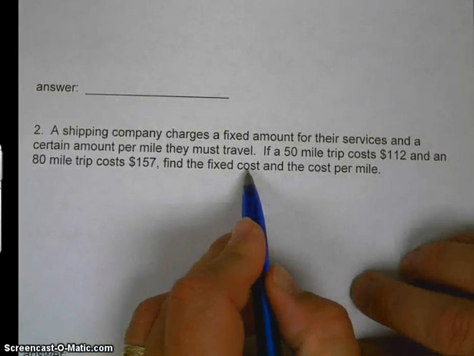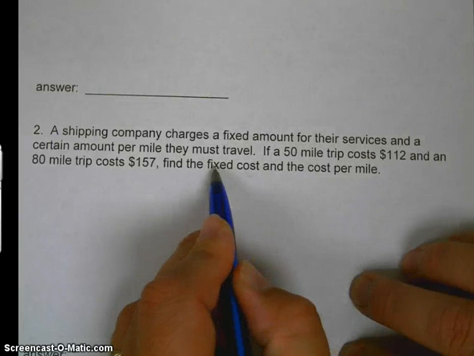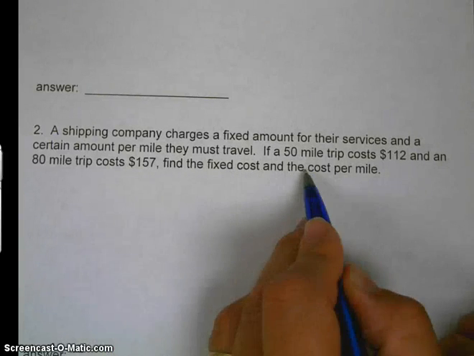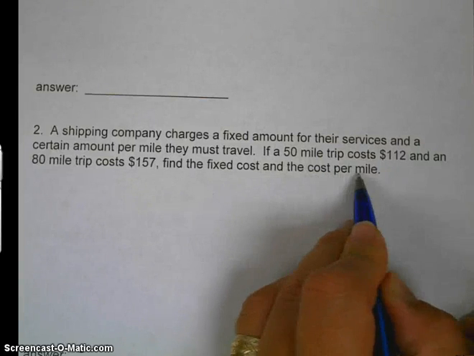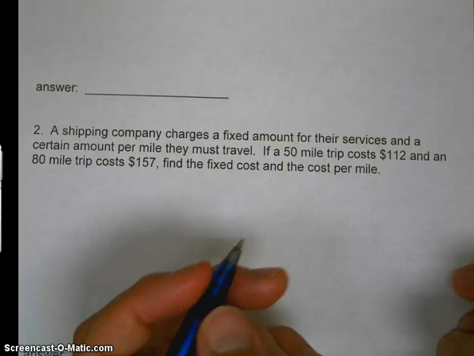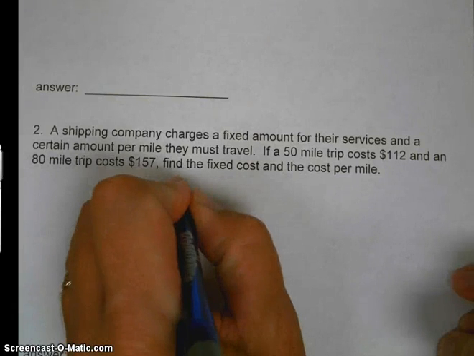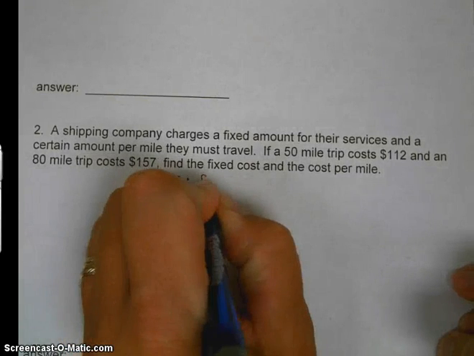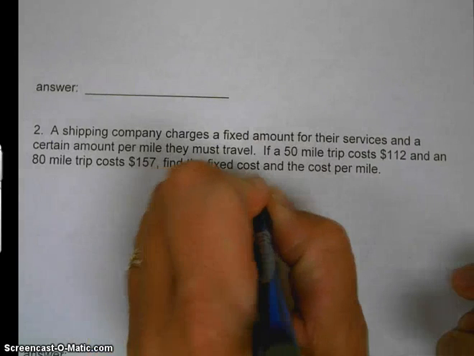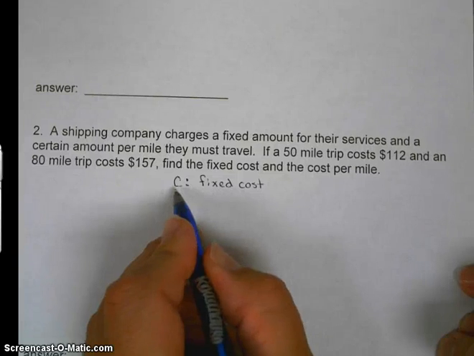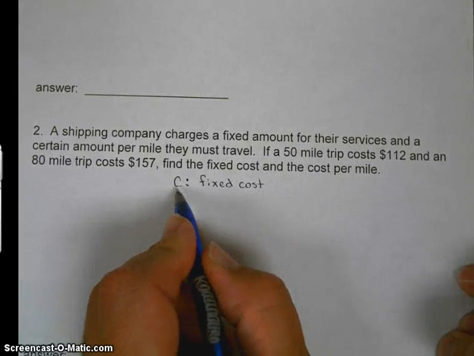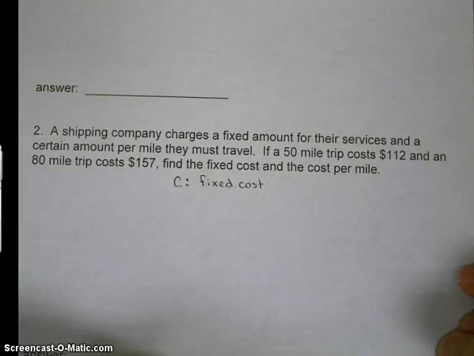So the first thing I want to do is I need a variable for fixed cost. Okay? And I'm looking for the cost per mile. So I'm going to have 2 variables. So I'm going to go ahead and use C to represent fixed cost. Now, any letter will work, just so you know. You could use an F, you could use X or Y. Okay?